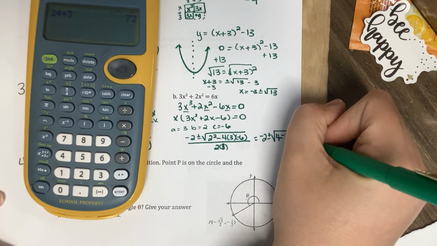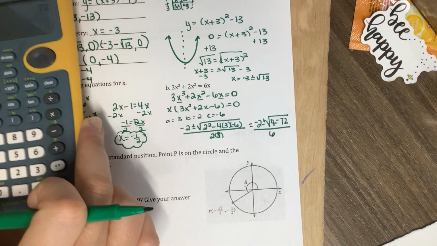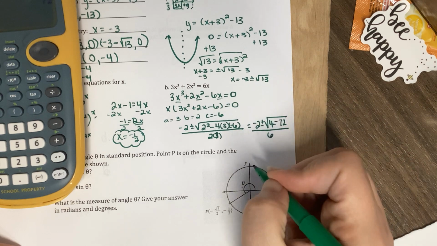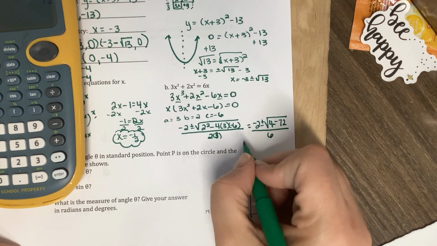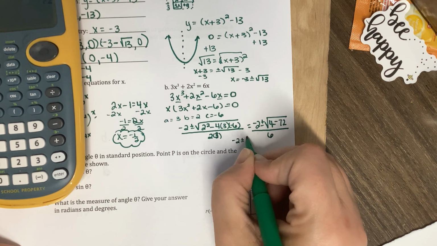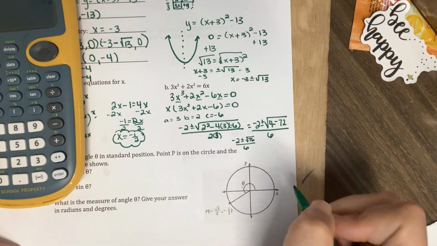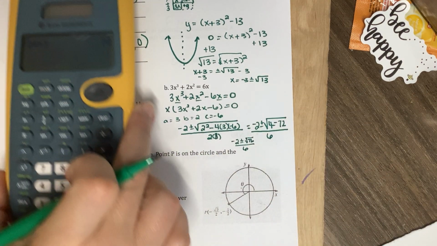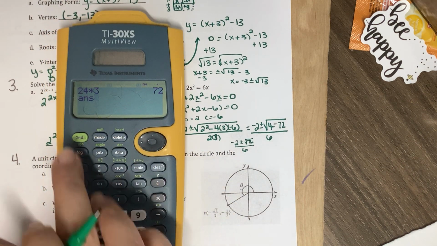So we add that, and we have negative 2 plus or minus the square root of 76 over 6. I don't know that you can reduce the square root of 76. Let's try. I don't think you can.